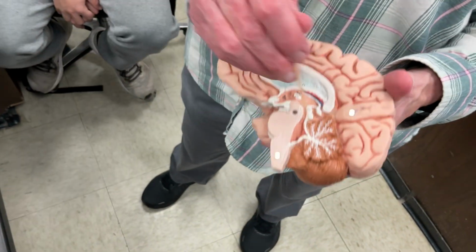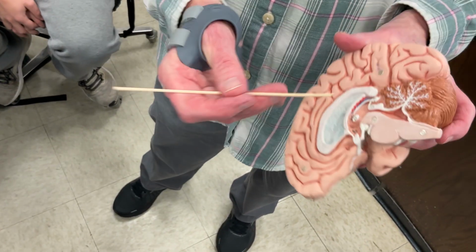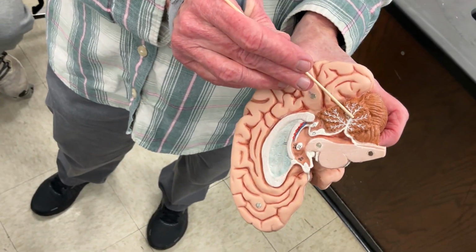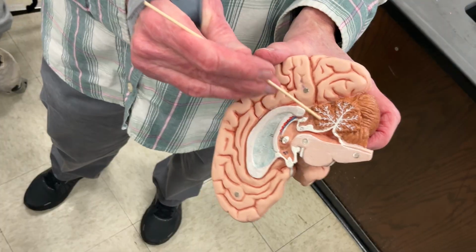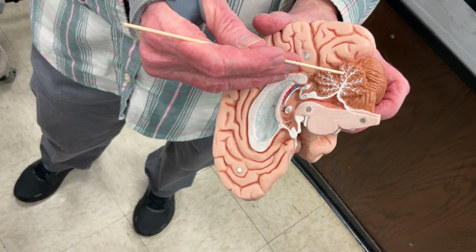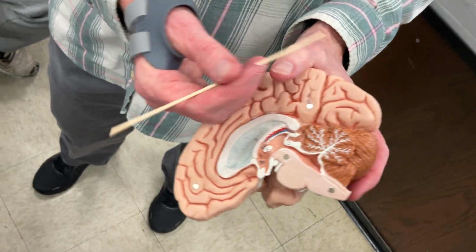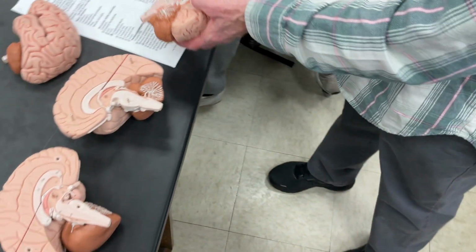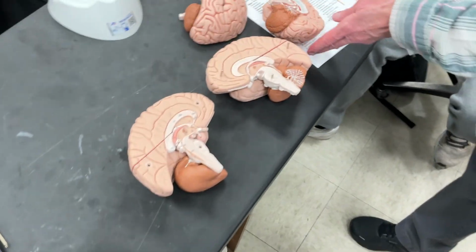Except for the inside of the cerebellum, where we have the white matter, which is the arbor vitae. It looks like a tree, and that means tree of life. And then the brown material around it is the gray matter, the cerebellar cortex. Okay, that's it.